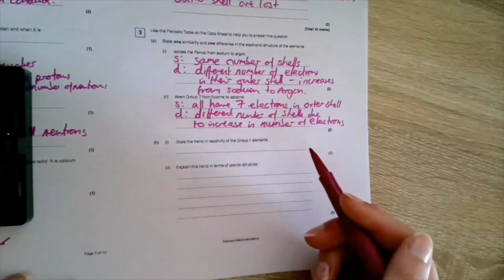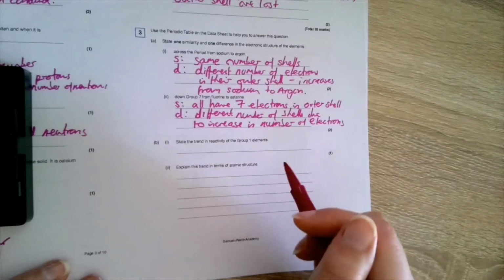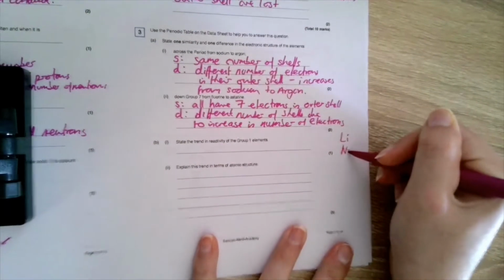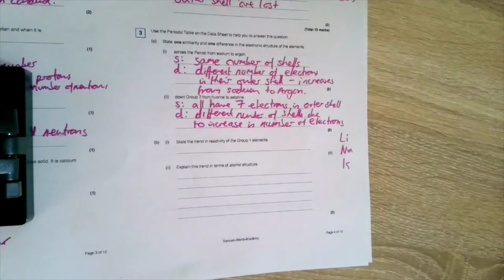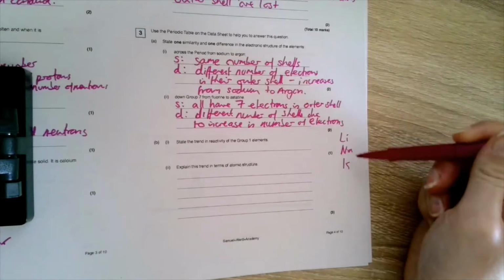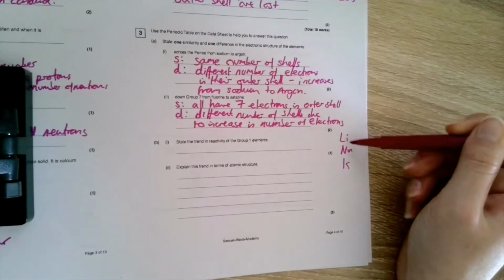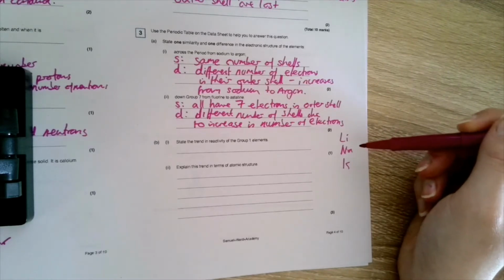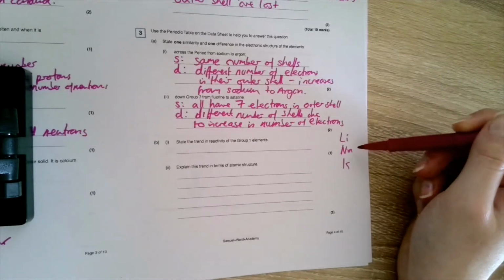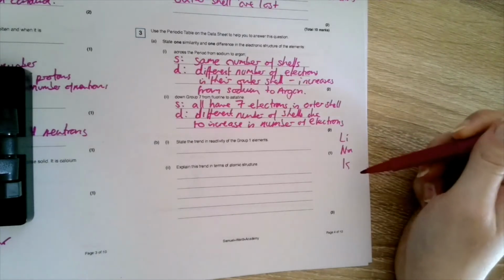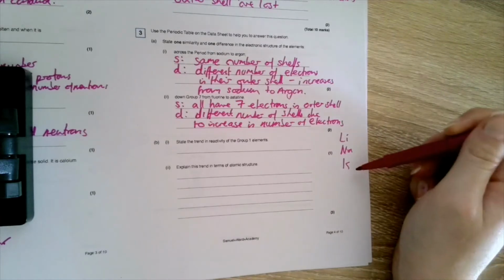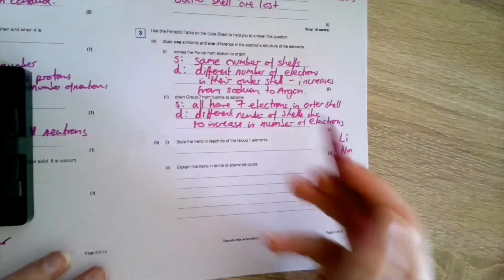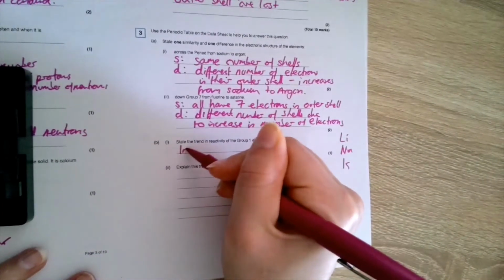Trend in reactivity of group 1 elements. So here we're going from lithium to sodium to potassium, and here we can remember the demonstration I did at the back where we added each of these to water. A little bit of bubbles for our lithium, more vigorous, formed a molten ball for sodium. We even managed to see an orange flame when we did this on the filter paper, and for our potassium we saw a lilac flame and a much more vigorous reaction. So that showed us that our reactivity increases down the group.